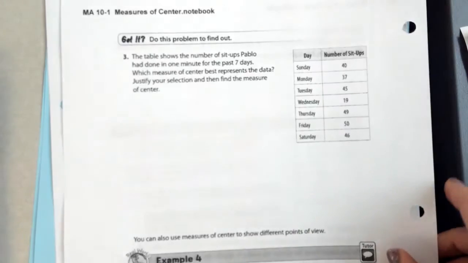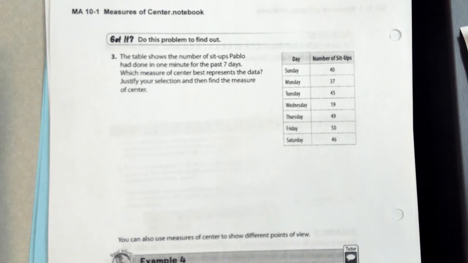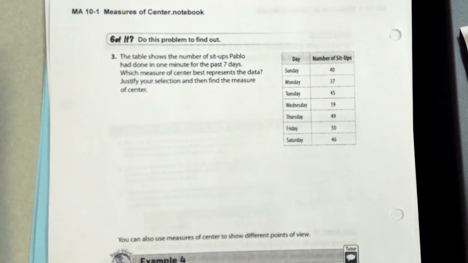Got it. Example 3, once again, it's saying the table shows the number of sit-ups Pablo had done in 1 minute for the past 7 days. Which measure of center represents the data the best? Justify your selection and find the measure of center.